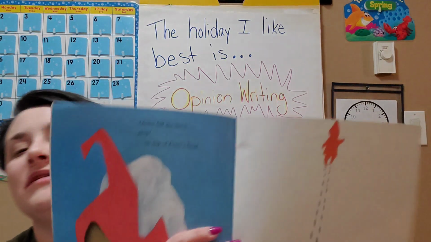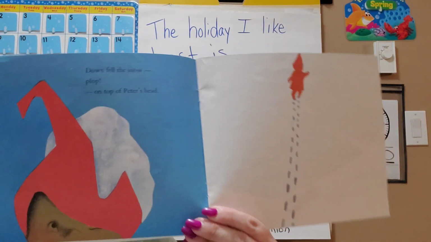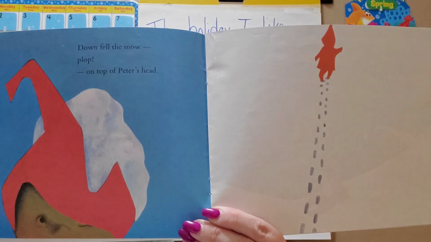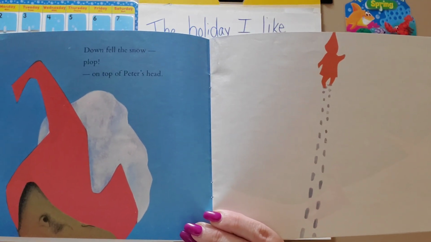Another onomatopoeia word on here. Which word do you think was the onomatopoeia word? Plop. Very good.